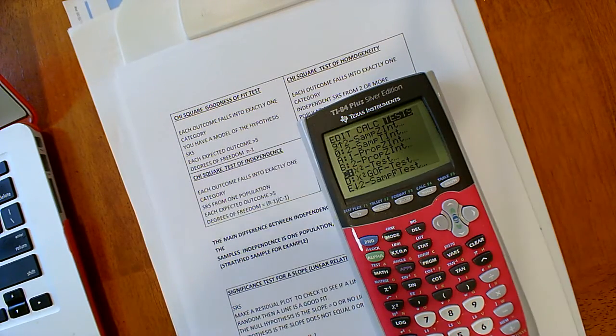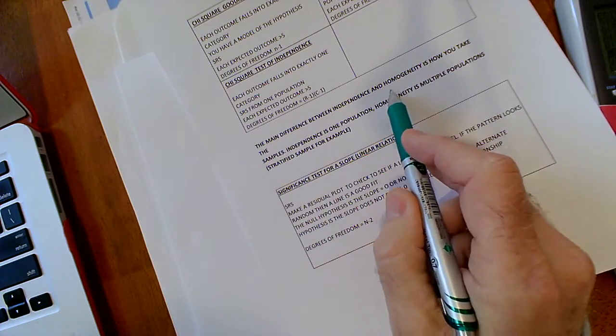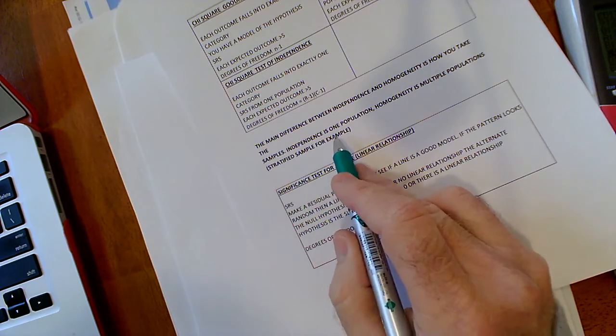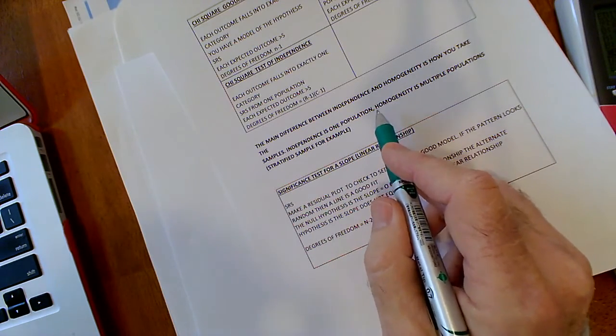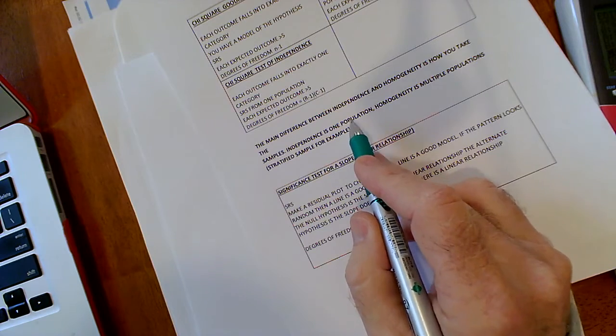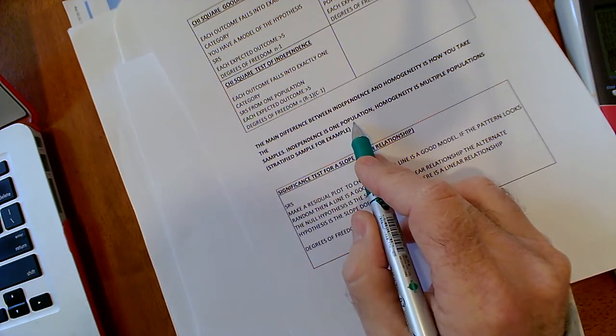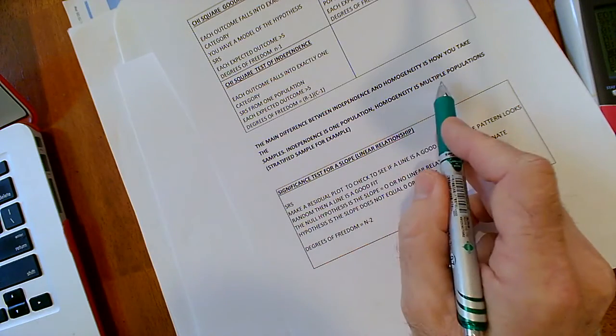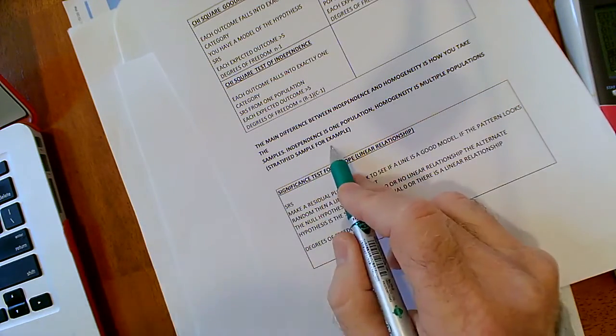If they say, are the percents of A, B, and C the same for populations 1, 2, and 3, that's homogeneity wording. If they don't give you the wording, if they just say find the proper test, then it comes down to this little statement here. The main difference between independence and homogeneity is how you take the samples. Independence is one population, so you have one simple random sample in that particular case, and they would ask 2 questions. What's your gender? Did you pass the test? That sort of thing. Homogeneity has multiple populations, so it would be like stratified samples.